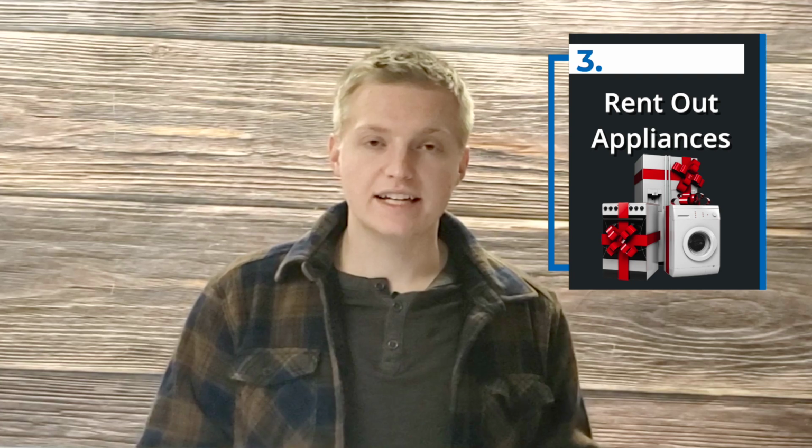Now, another clever thing you can do to increase the cash flow of your properties, and this is really clever, I saw this on another rental listing, is rent out appliances. It makes sense, especially if you have lower end rentals where your tenants may not have a lot of money sitting around to invest in things like refrigerators and washers and dryers, things that don't necessarily come with your unit by default.